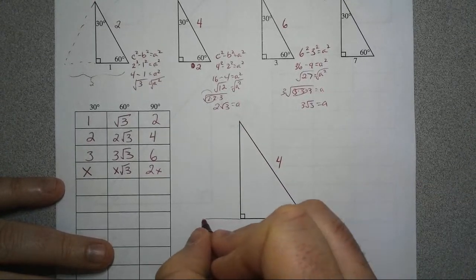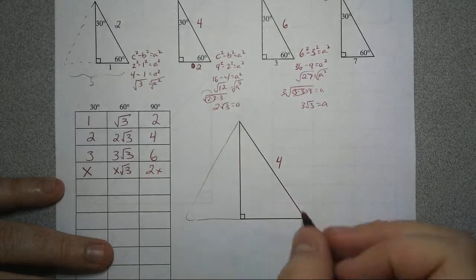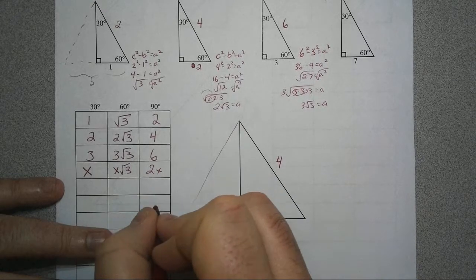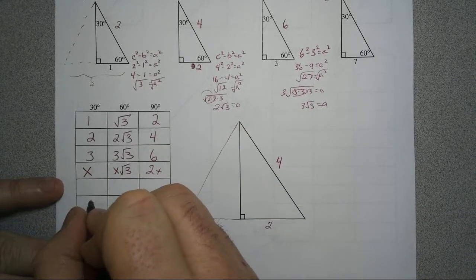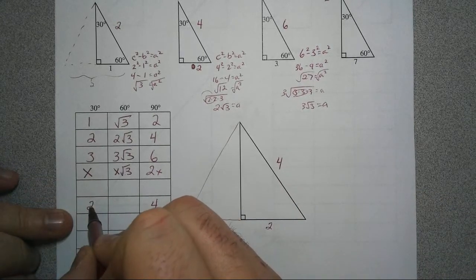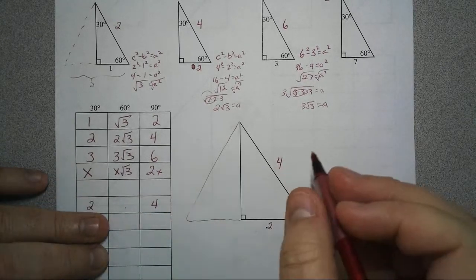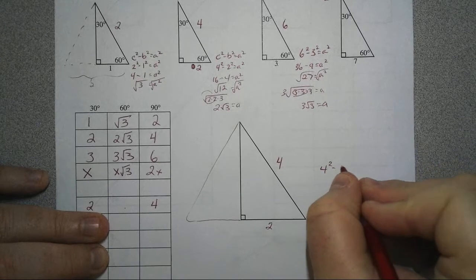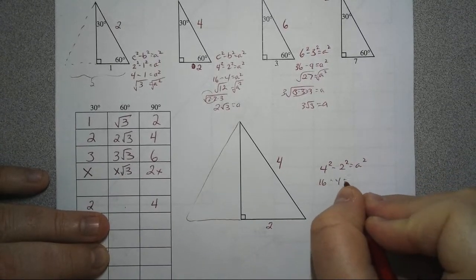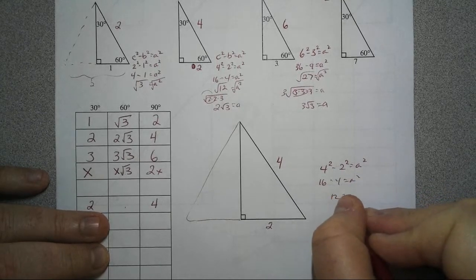So let me just draw this out so you guys can remember it's there. So this would be 4, which makes this 2. So if we start with the 4, this becomes 2. And then do you remember what's the pattern? If this is 2, this becomes, right, and you can see it, 4 squared minus 2 squared is equal to a squared. So 16 minus 4 is equal to a squared, which is 12.